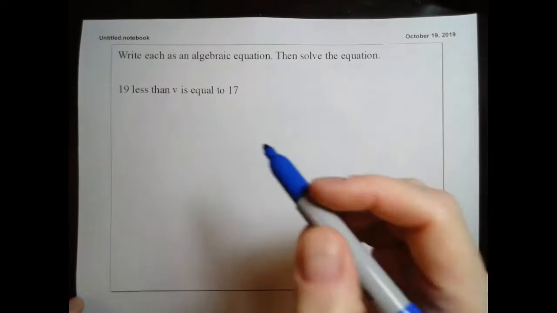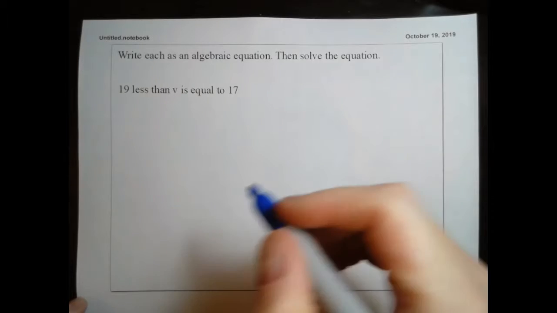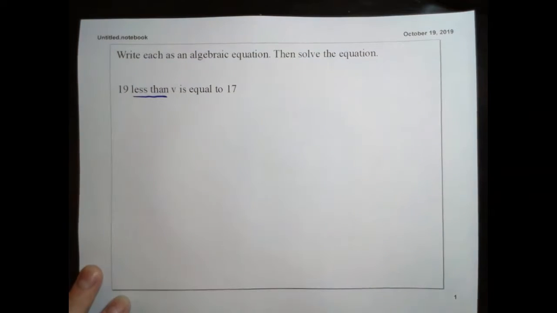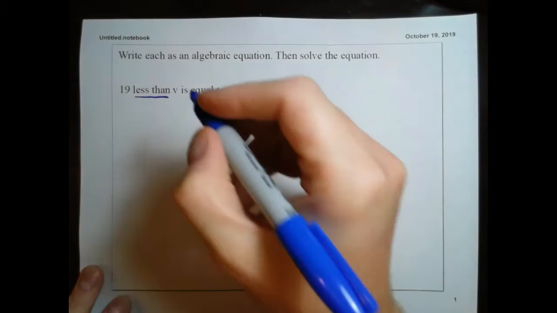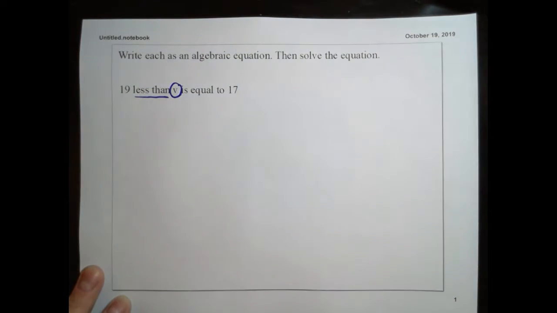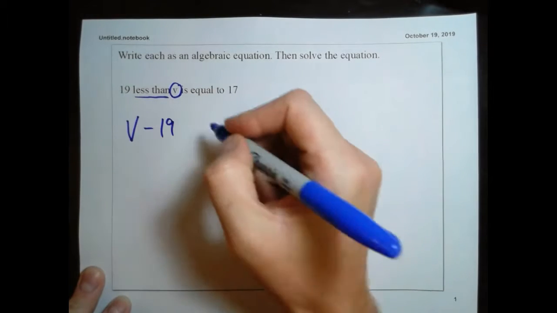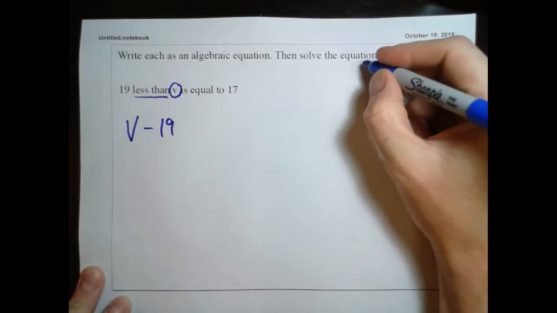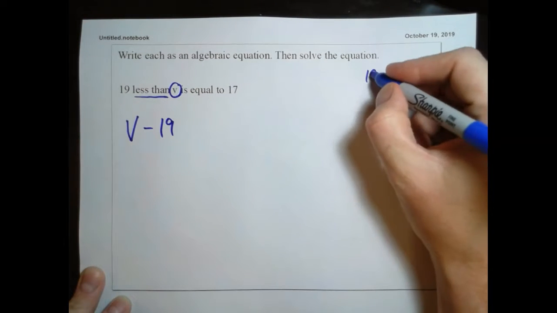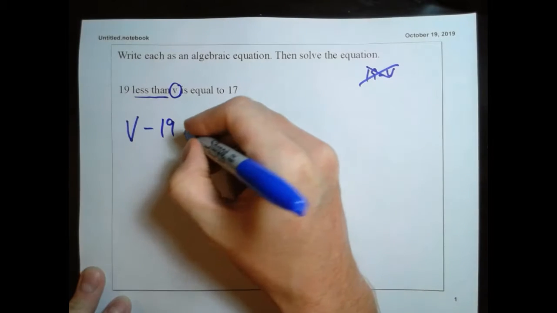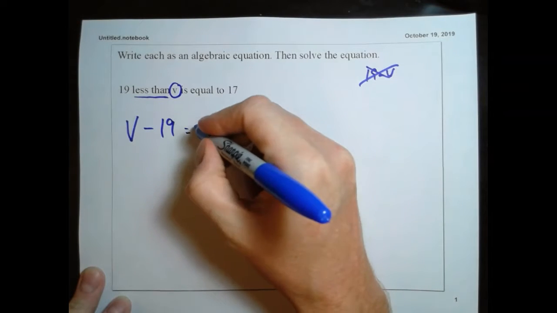So the first thing were these algebraic equations where you're writing them as an equation and solving it. The "less than" is still throwing some of you guys off. But the thing to remember is, what do you have? I have V and I'm 19 less than that, so I need to subtract the 19. I'm still seeing some of you just take it in order and go, oh yeah, it's 19 minus V. Those are two very different things. So V first, then minus 19 is equal to 17.